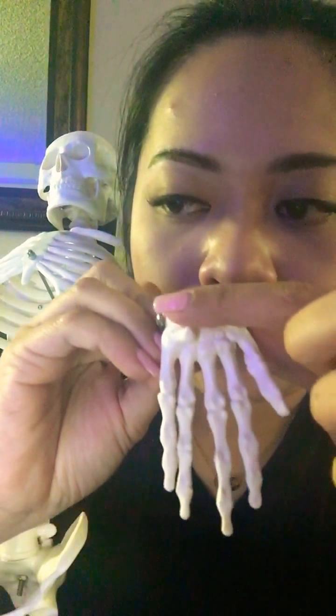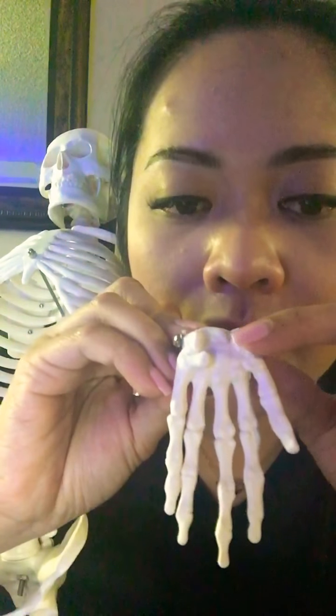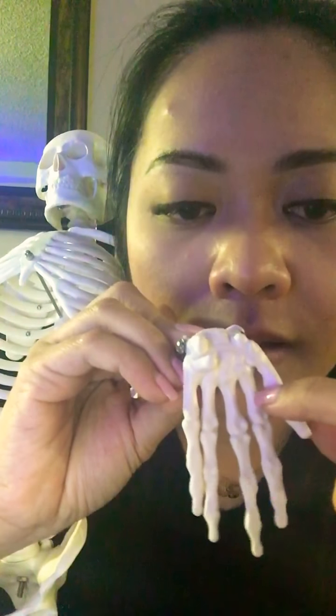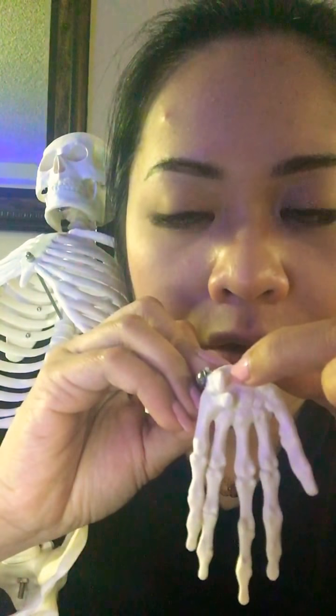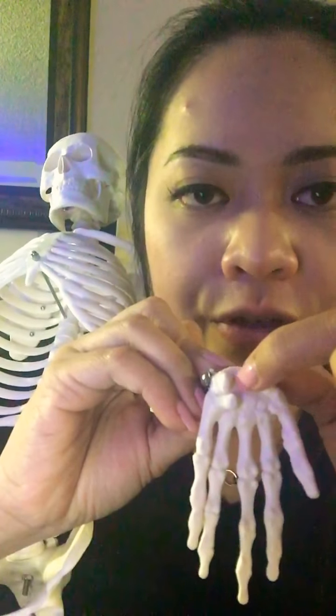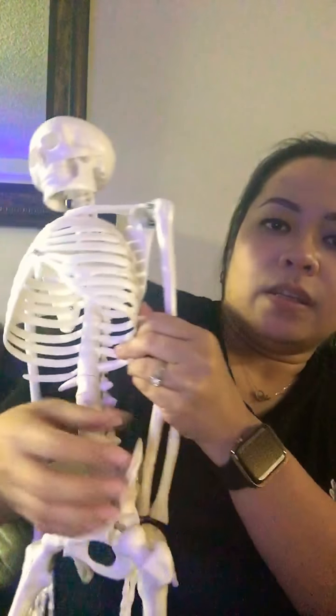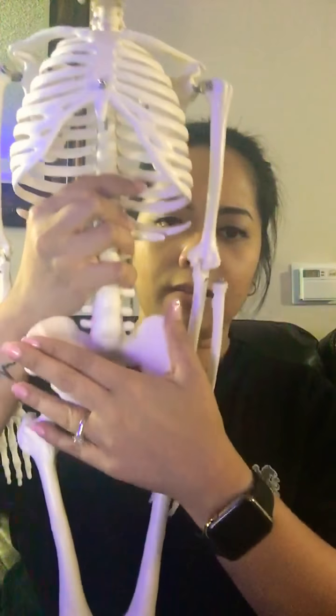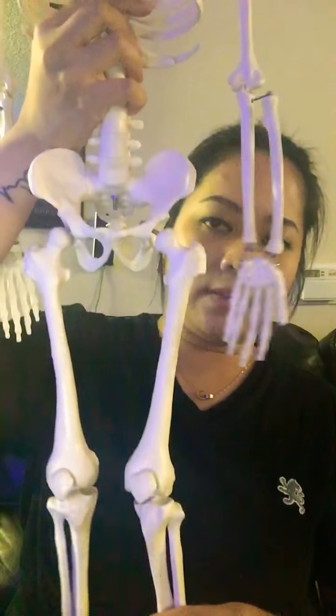This is your pisiform, your scaphoid, your sesamoid bone would be right there. The trapezium, the trapezoid will be here, and your triquetrum.